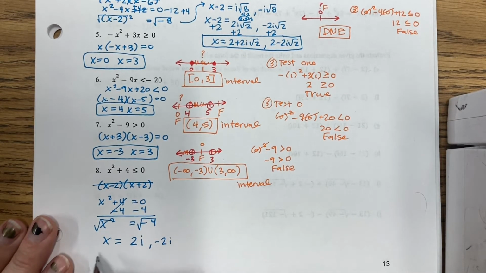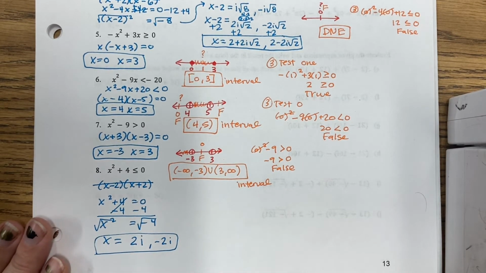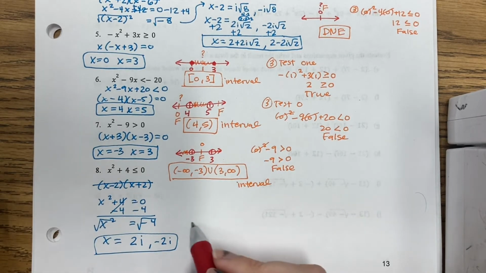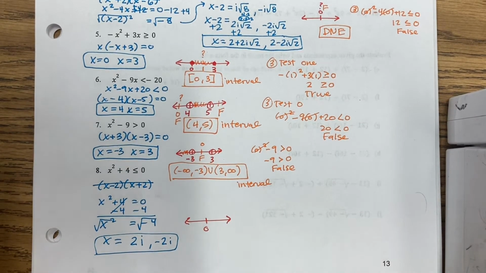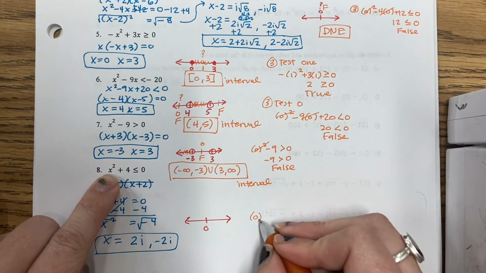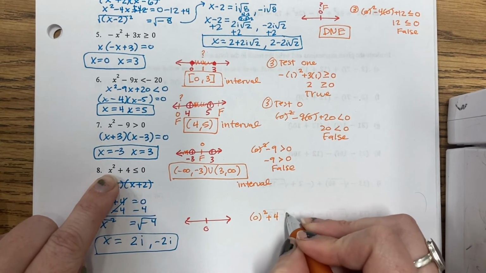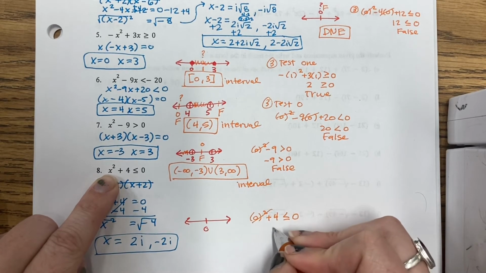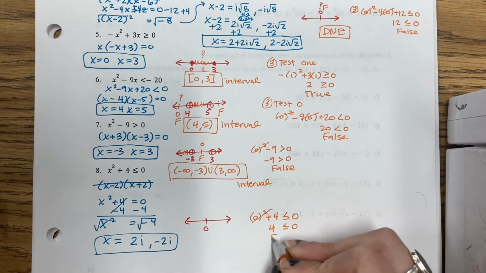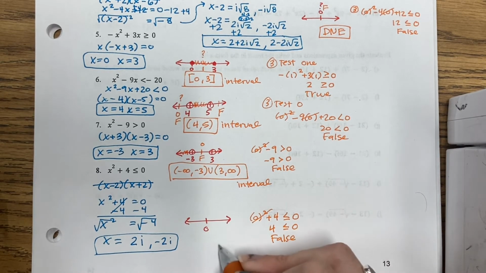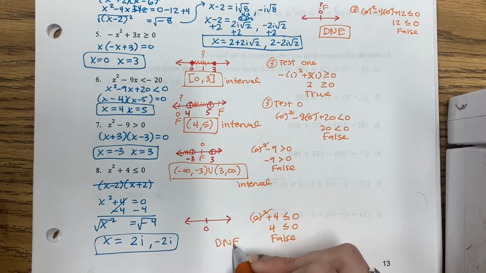These are imaginary values. So on my number line, I will only have a 0, and I'm going to test it. 0 squared plus 4 is less than or equal to 0. Is 4 less or equal to 0? False. Does not exist.